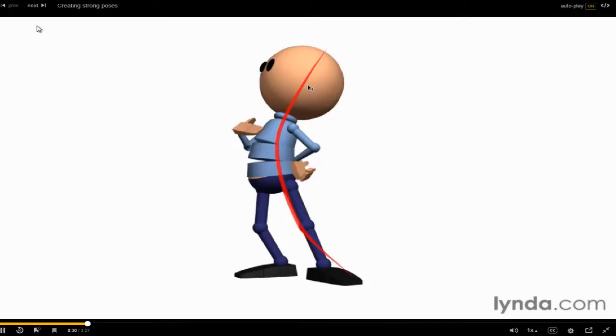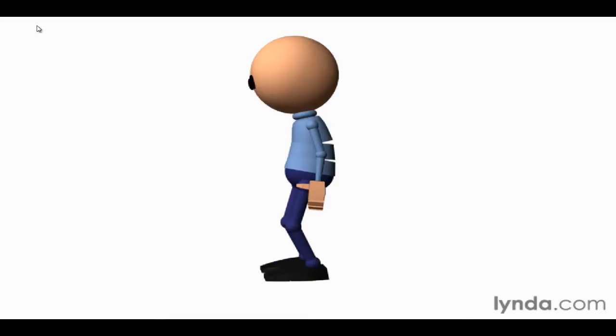And this will lead the audience's eye to the character. It'll be pleasing to the eye. It may draw attention to something, but a good line of action is really important for a good pose. Here's another character. You can see the line of action is downward. You see the character is a little bit sad.